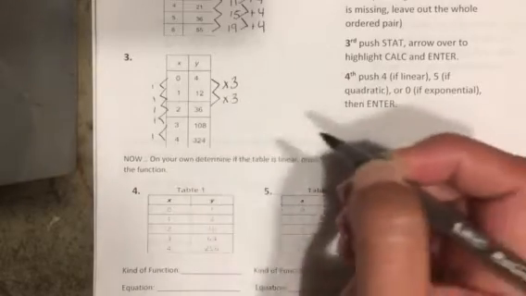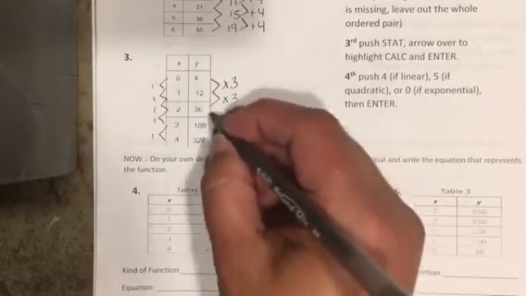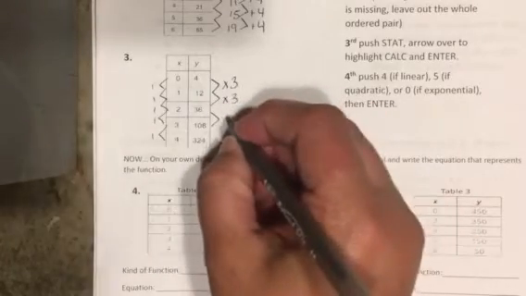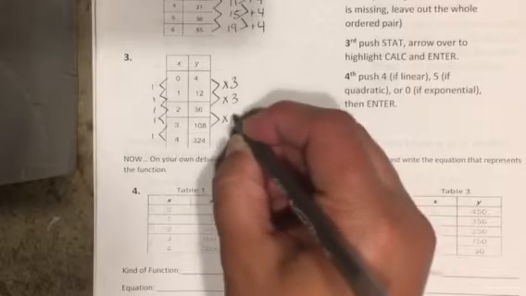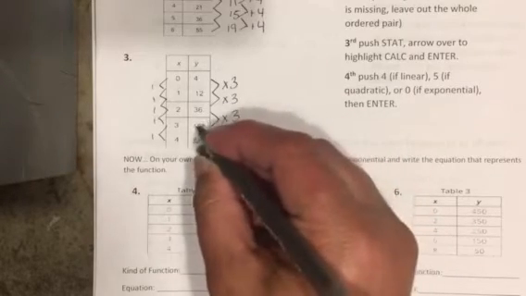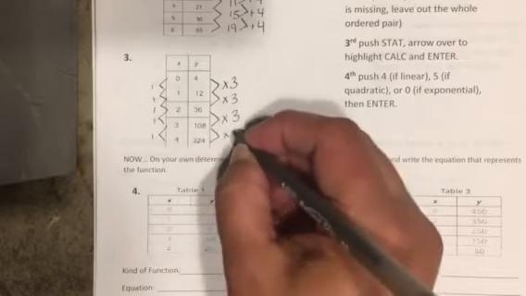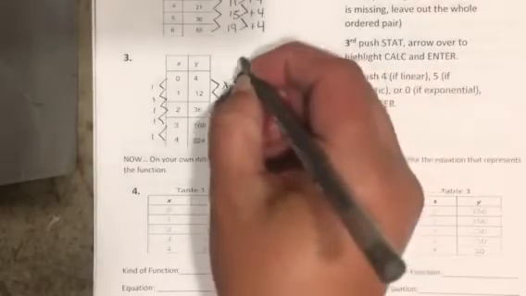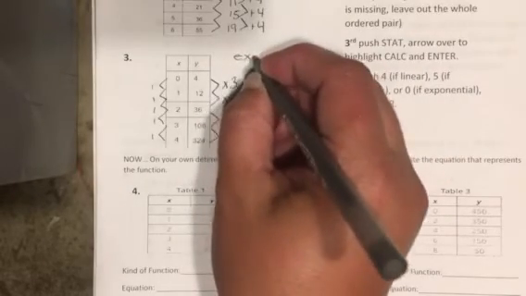Multiply by 3. 36 to 108. If you don't know, 108 divided by 36 is 3. So multiply 36 by 3 and you get 108. 108 times 3 is 324. We have a common ratio here, or a multiple to get to the next one. So we are dealing with exponential.